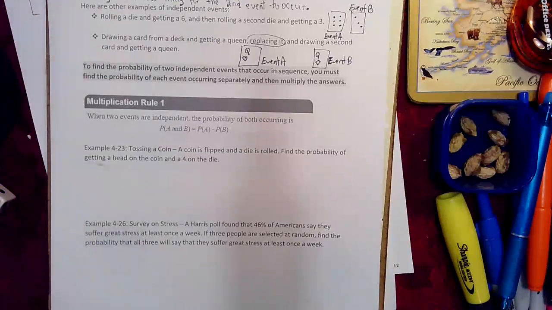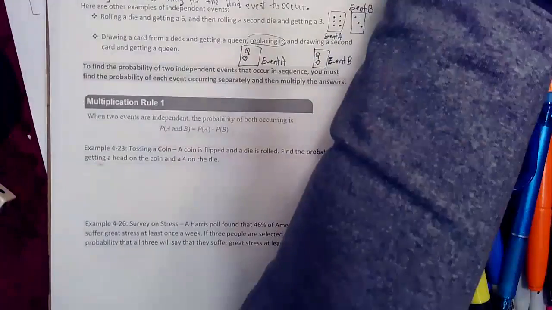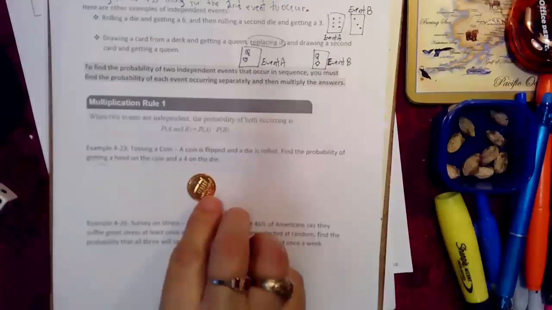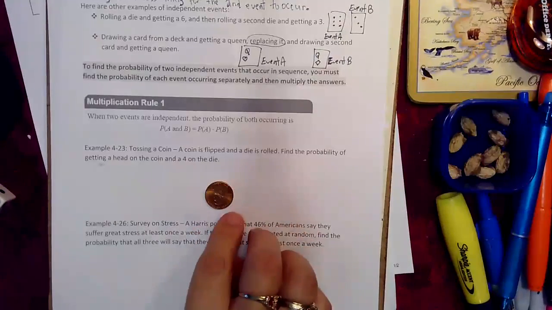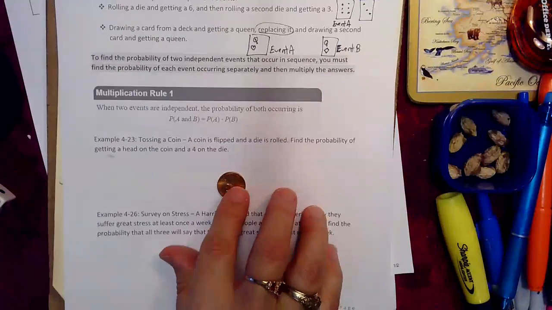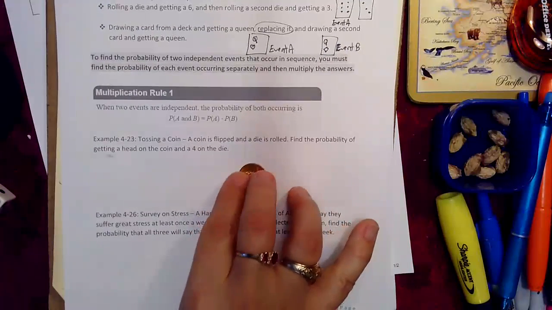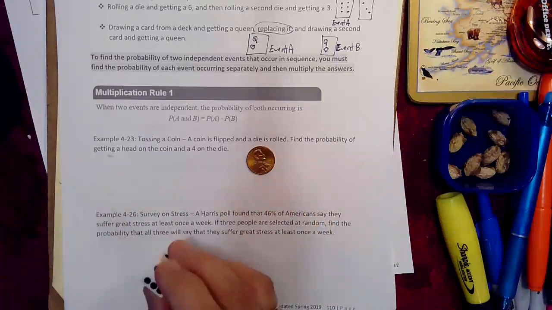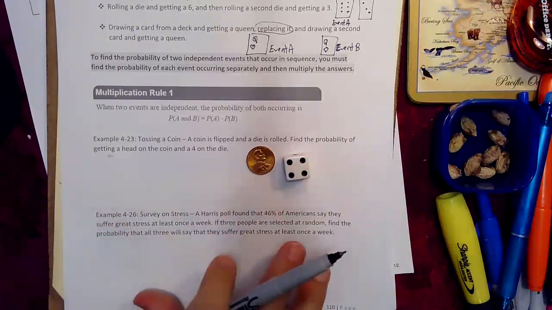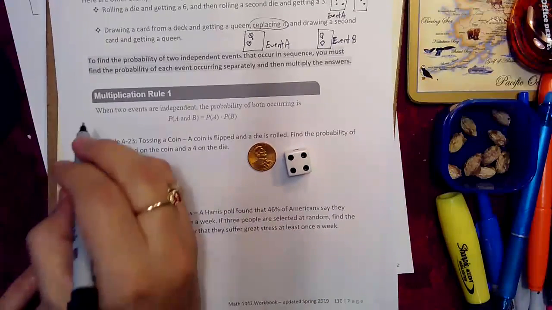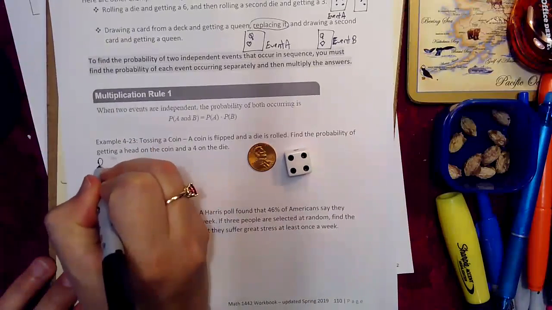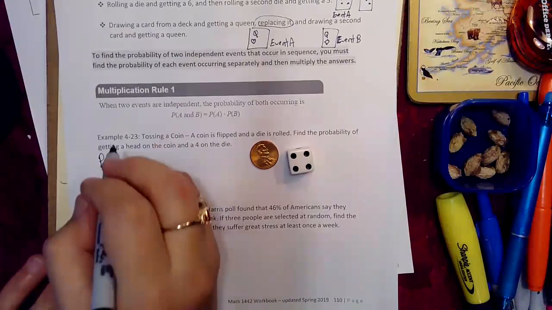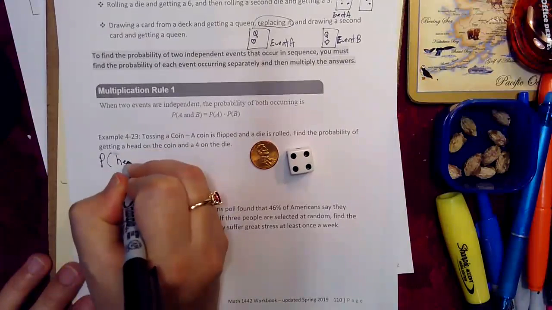Let's say you're tossing a coin. A coin is flipped, and I happen to have a coin here. And then a die is rolled. Find the probability of getting a head on the coin and then rolling a 4 on the die. When we set up probabilities, we put a capital P for probability, and then a little bit of description.